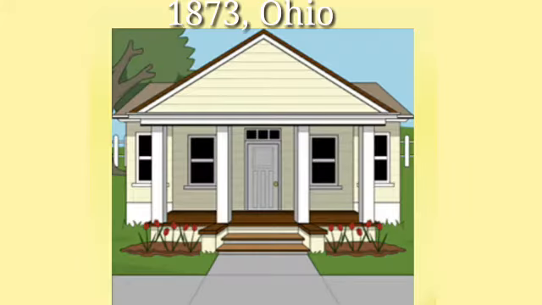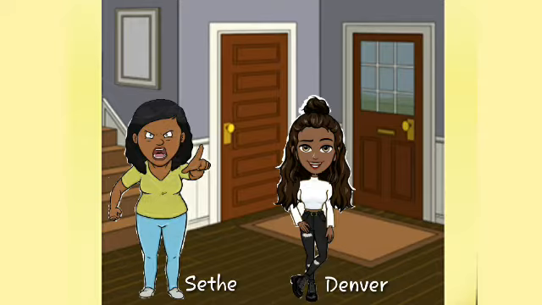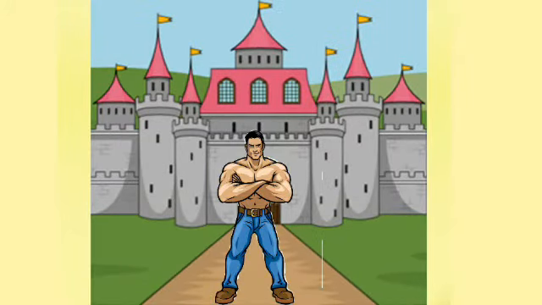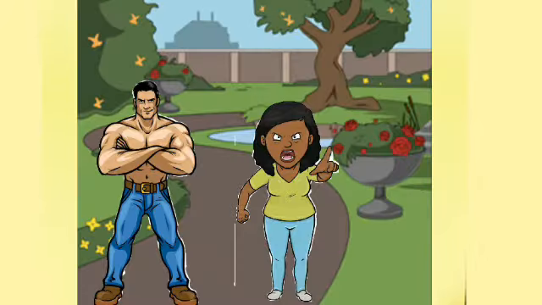The novel begins in 1873 in Cincinnati, Ohio, where Sethe, a former slave, has been living with her 18-year-old daughter, Denver. They are ostracized from the community for Sethe's past. 18 years have passed since she escaped from slavery at a farm called Sweet Home. Sweet Home was run by a cruel man known as Schoolteacher, who allowed his nephews to brutalize Sethe while he took notes for his scientific studies of Black people.